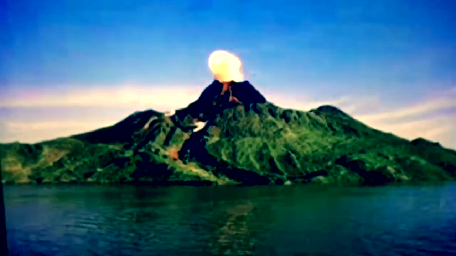Landslides, volcanoes, earthquakes, floods, and hurricanes. Why do they occur?